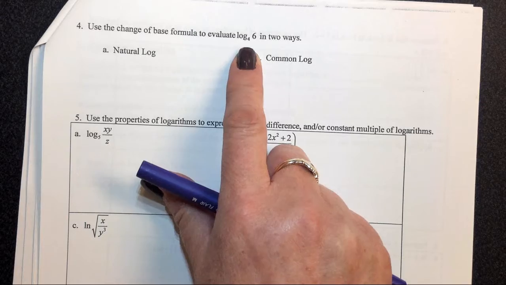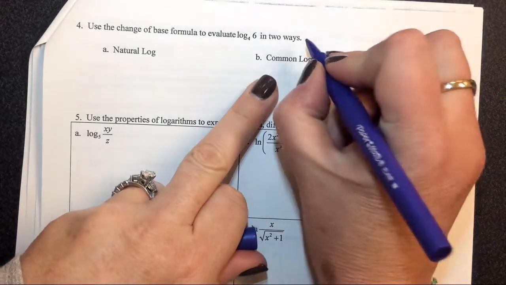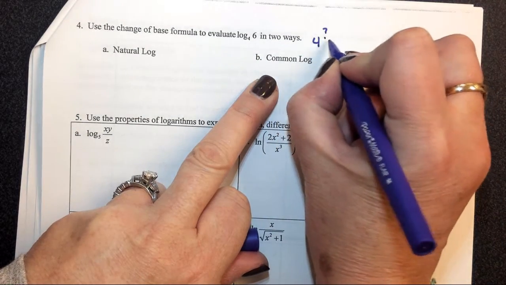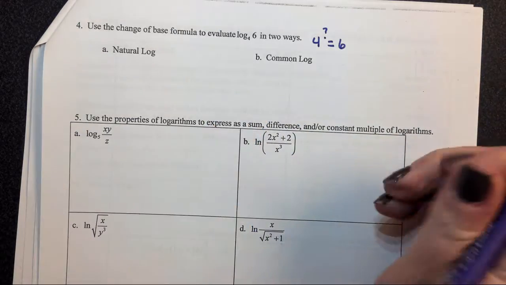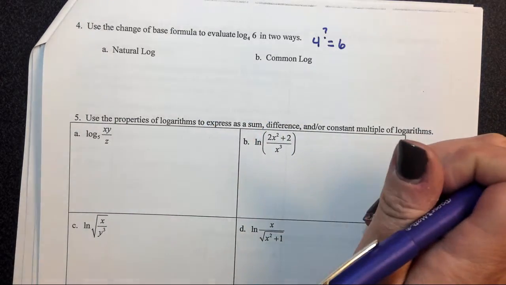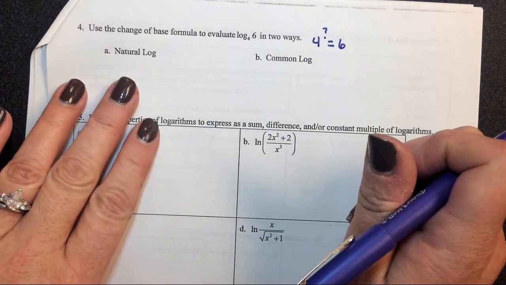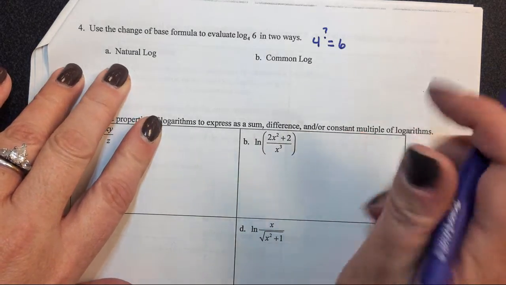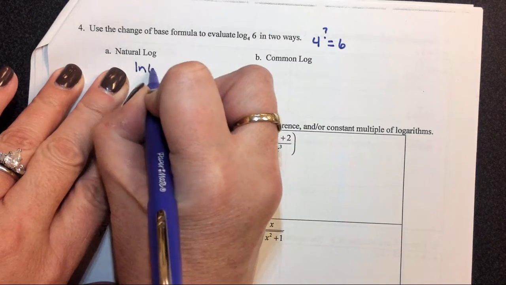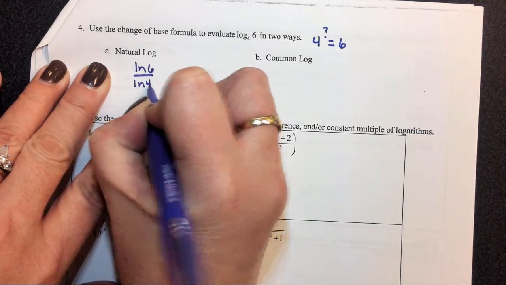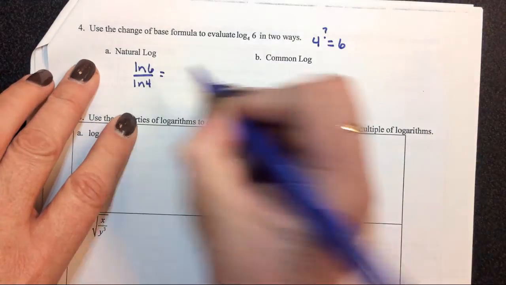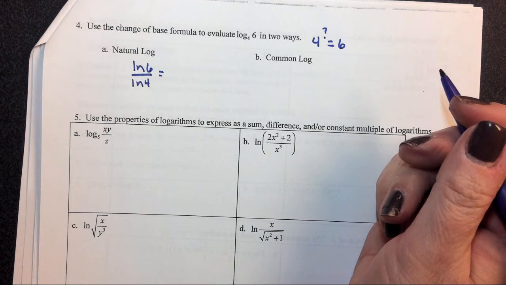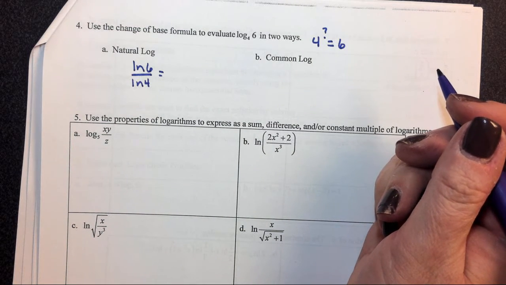Remember, anytime you're asked to evaluate a logarithm, the question you're asking yourself is 4 raised to what power is equal to 6. You're always solving for the exponent for the base. So you can change your base into any base. So if you want to change it into the natural log, it would be the natural log of 6 divided by the natural log of 4. So again, if you do have an 83, you don't have the updated operating system, this is how you would have to type it in your calculator.